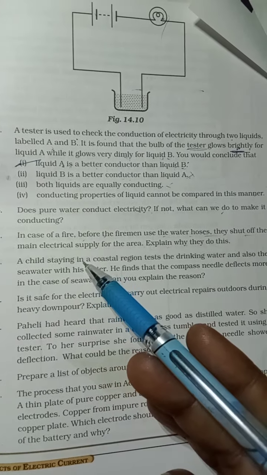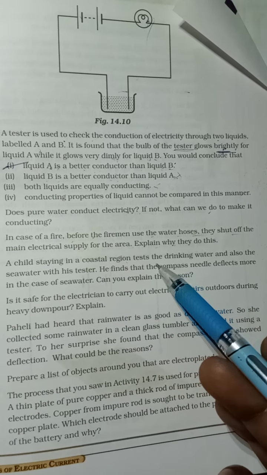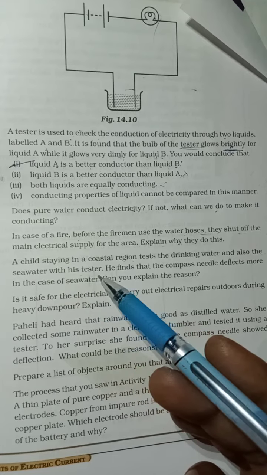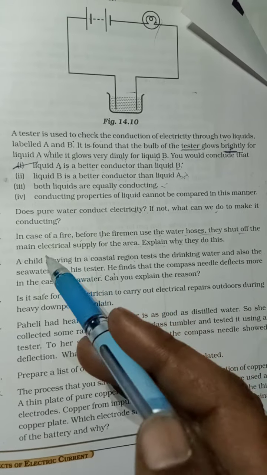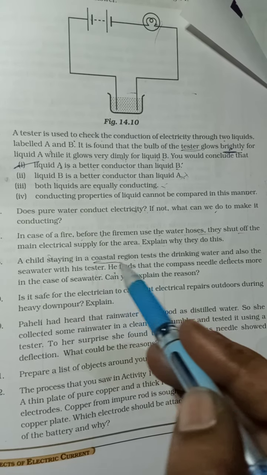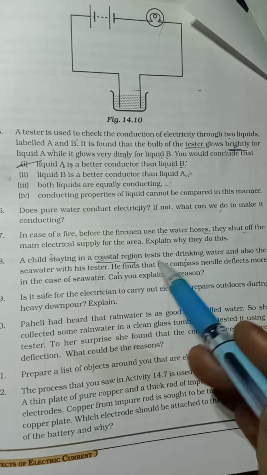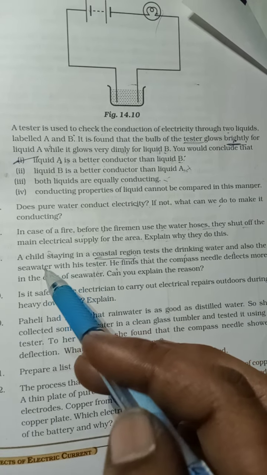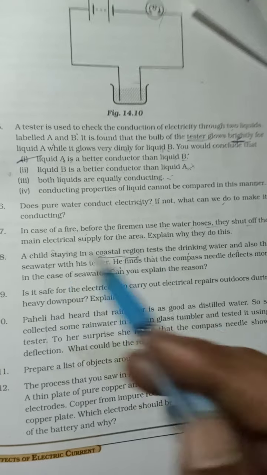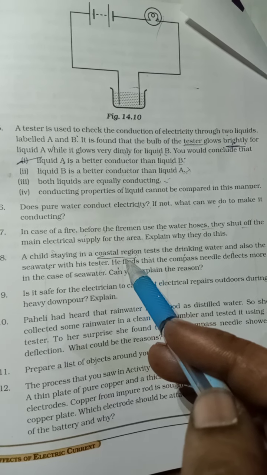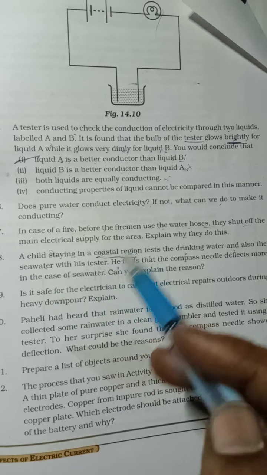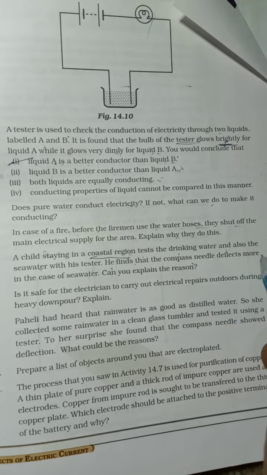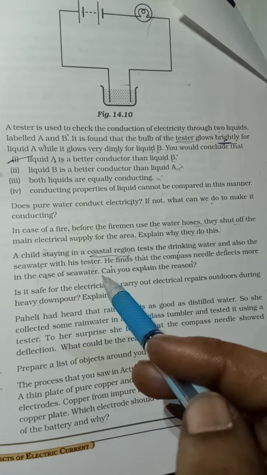A child staying in a coastal region tests the drinking water and also the sea water with his tester. Sea water means coastal region water, and there is a difference between sea water and drinking water. Okay, he finds that the compass needle deflects more in case of sea water.